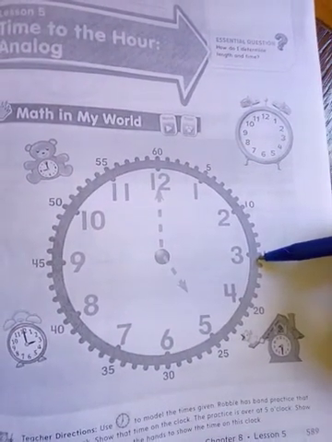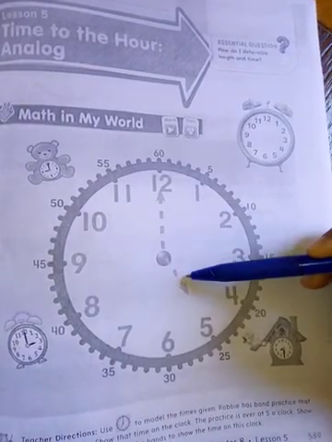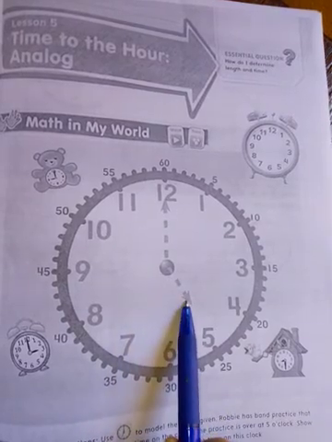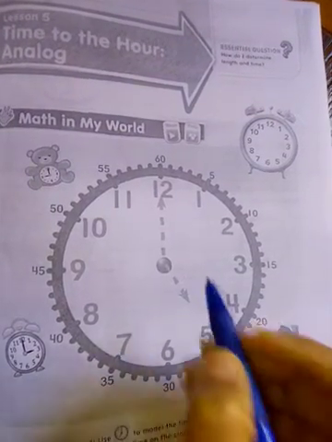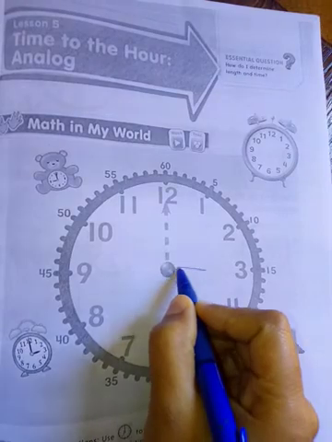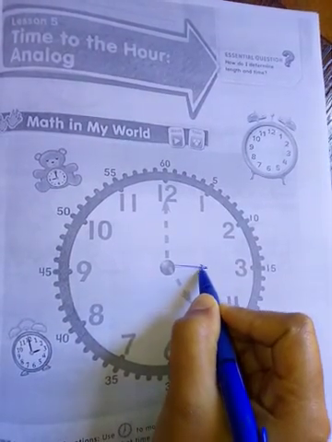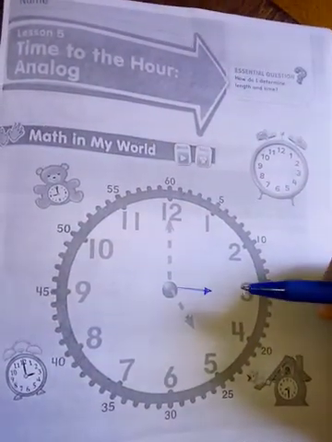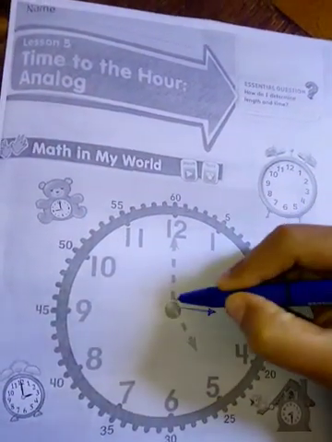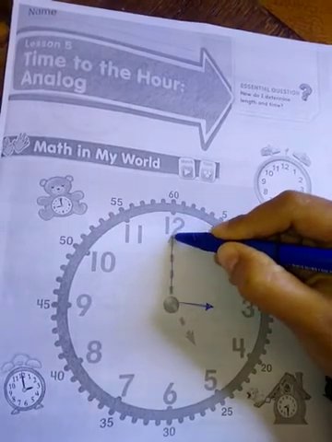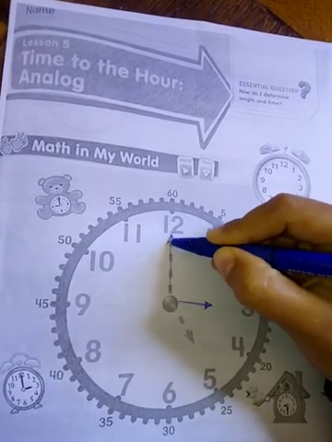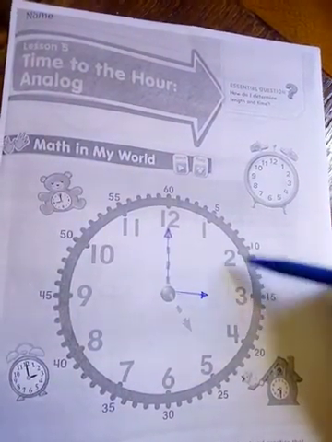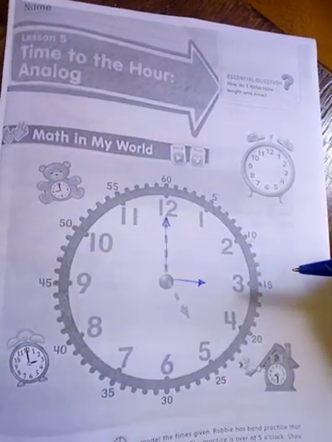How can we show it? We have two hands. The hour hand will point at 3, so we'll draw 3 here. The minute hand will point at 12. So it's called 3 o'clock. So we show 3 o'clock here.